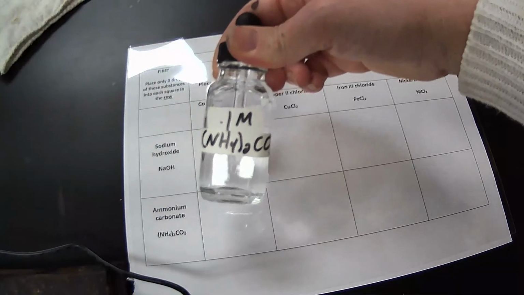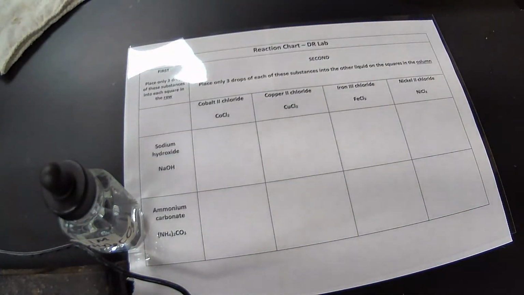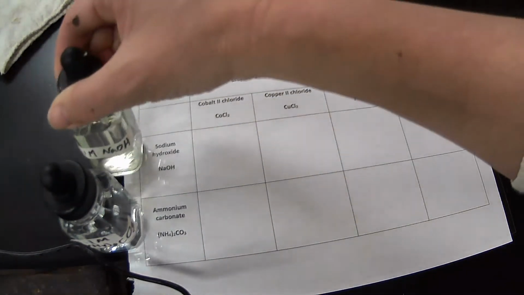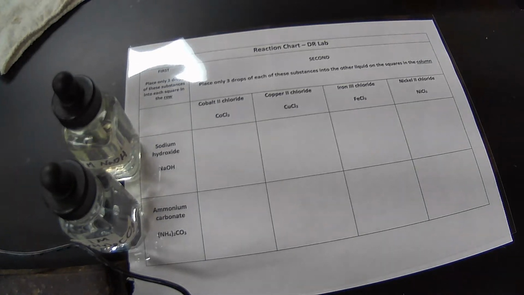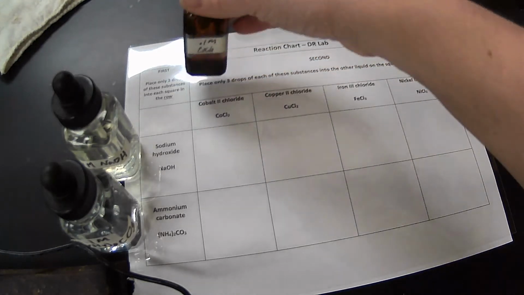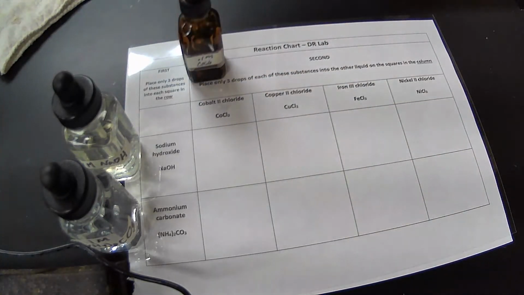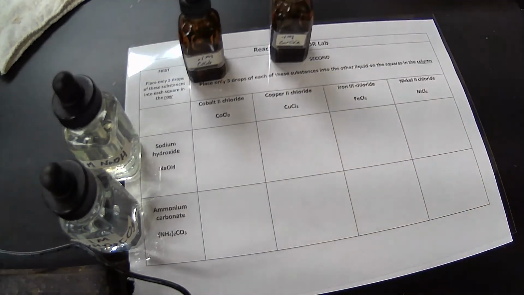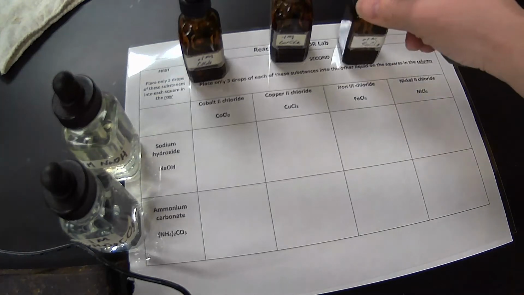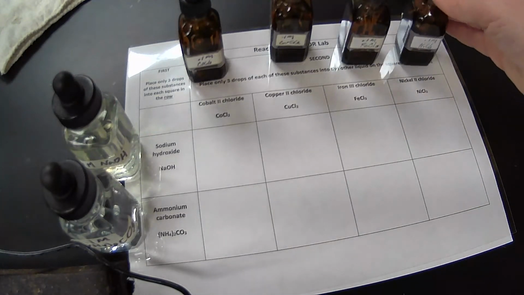We can see that it's a clear solution. It's the one that we're going to have right down here. Then we have our sodium hydroxide, another clear solution. Then we have several metal solutions. Okay, so for these metal solutions, we have cobalt 2 chloride. Then we have, let's see, some copper 2 chloride. We have iron 3 chloride and then nickel 2 chloride.